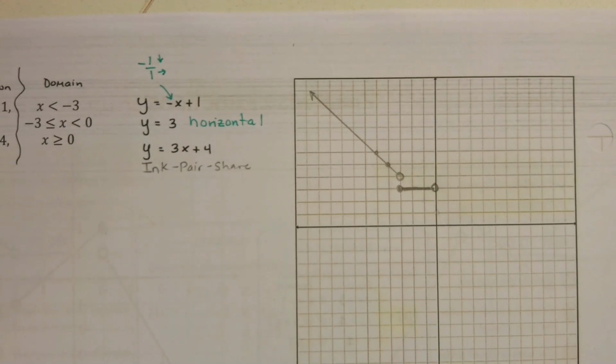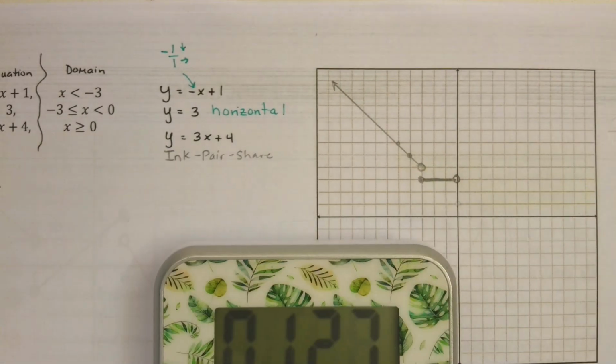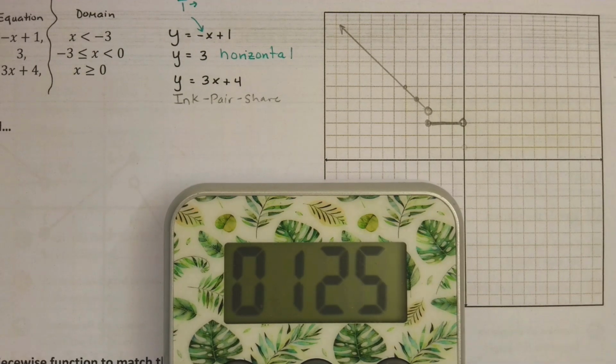Alright, let's take a minute, see if we can get it graphed, and then we'll pair up and share up. Just start by graphing it like normal, just how you did in Algebra 1.